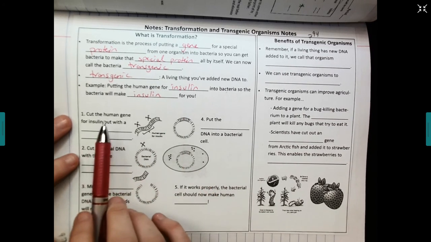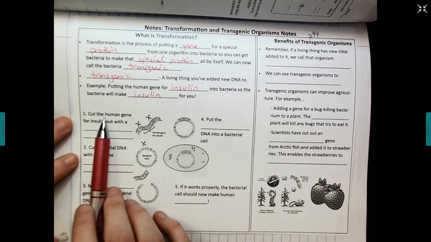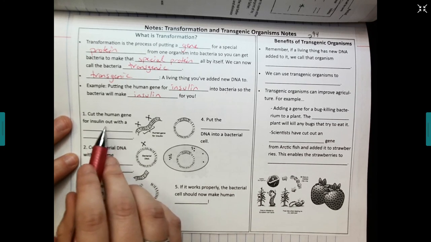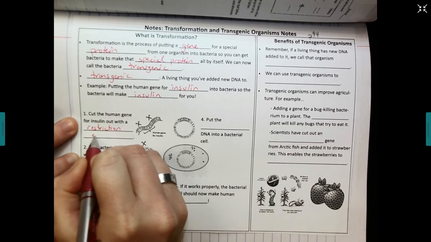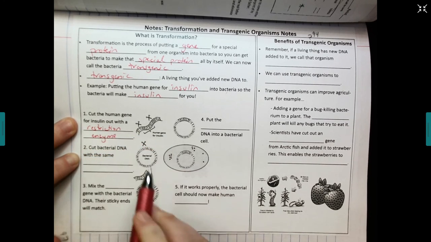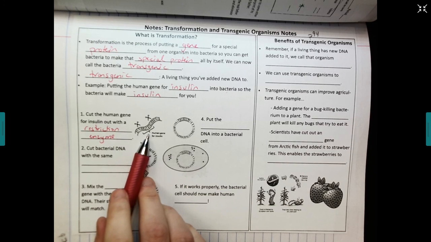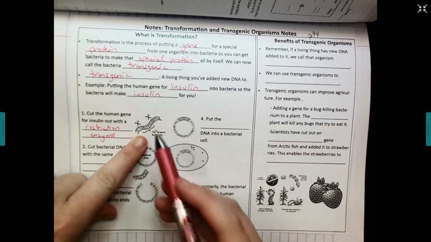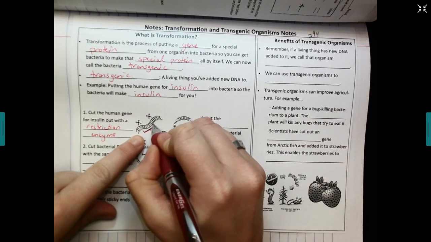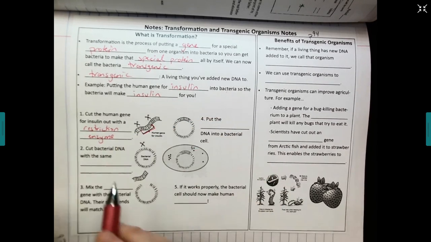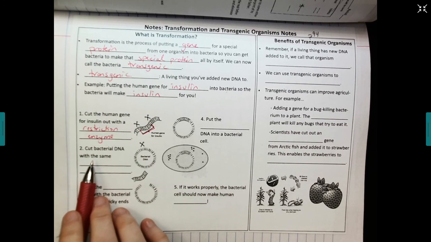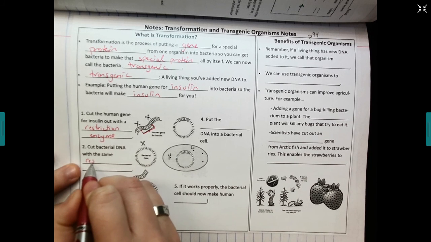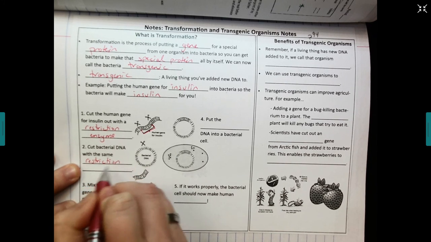And so we have figured out a way to mass produce insulin for people that suffer from especially type 1 diabetes. So step 1, we need to cut the human gene for insulin out using a restriction enzyme. Remember, we talked about how restriction enzymes are basically DNA scissors. So we can cut out, right, the gene for human insulin, right here. Then, step 2, we will cut the bacterial DNA with the same restriction enzyme.